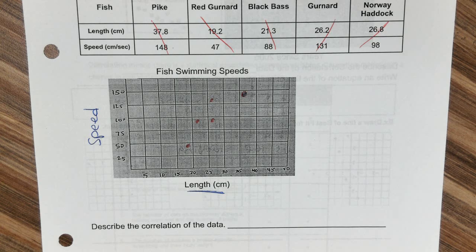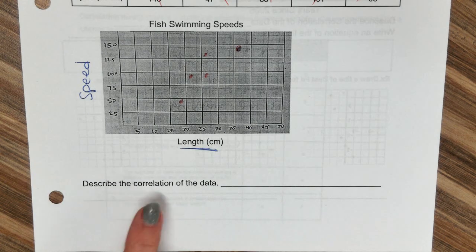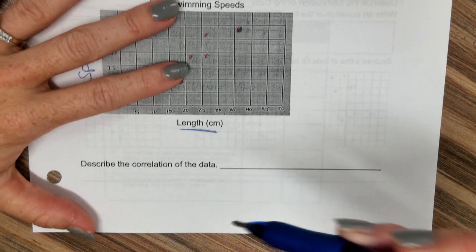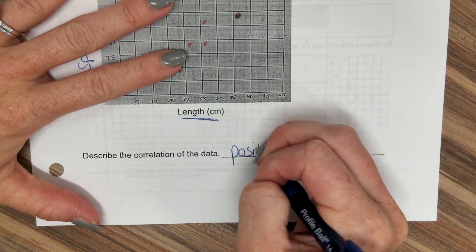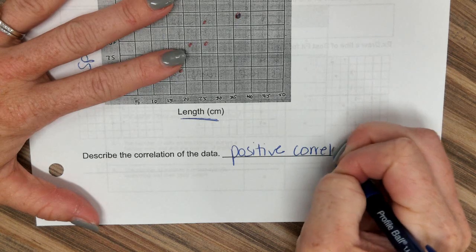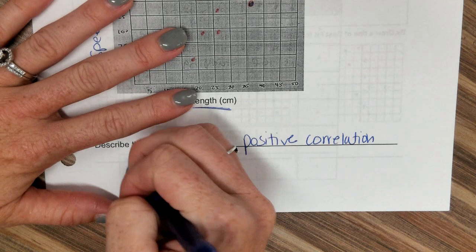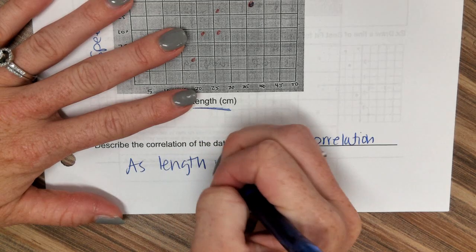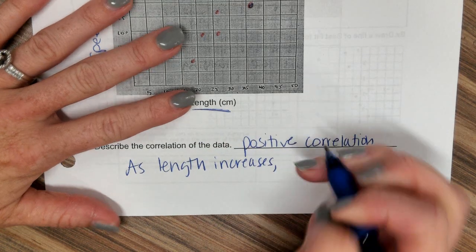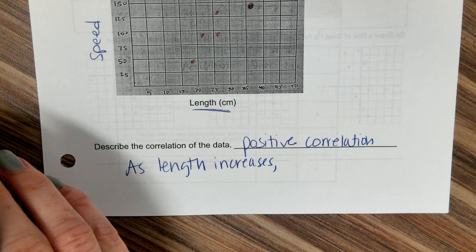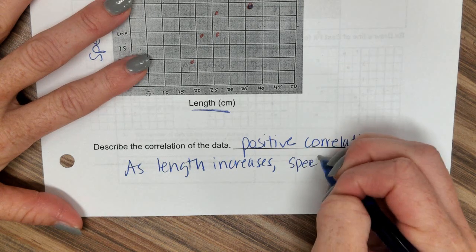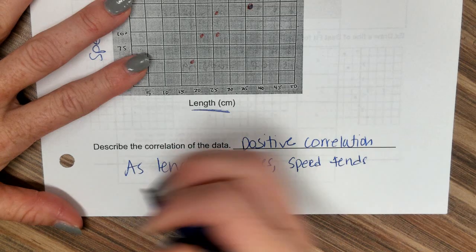Okay, did y'all get a graph? Now we're going to answer a question. Describe the correlation. Are y'all seeing a relationship between the length of a fish and how fast they swim? Yes, I am. What kind of relationship are y'all seeing? A positive correlation. So I would write, this is a positive correlation, and then I would explain, as length increases, what's happening to speed? Speed tends to increase.